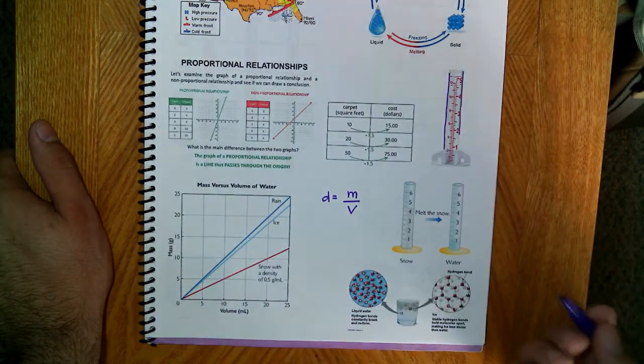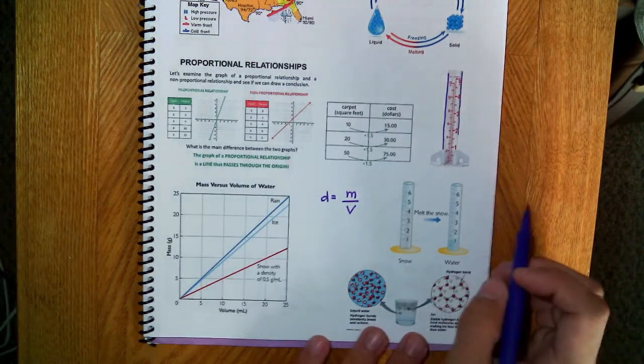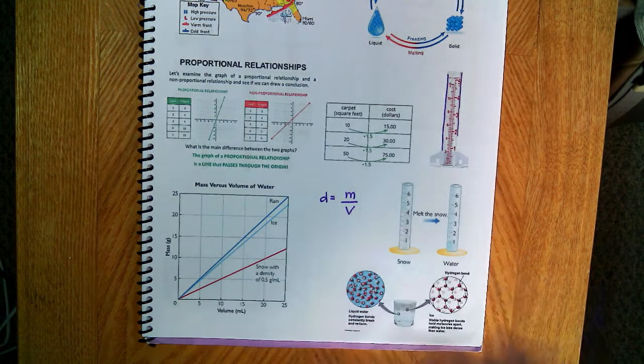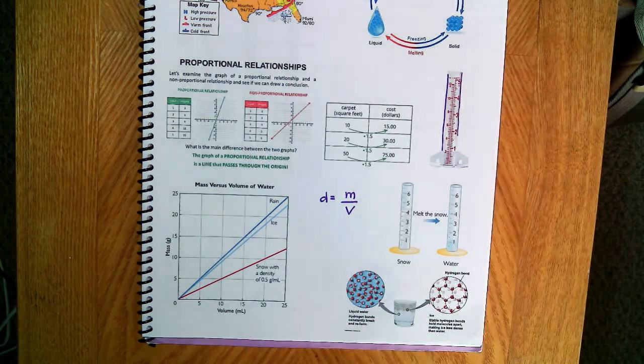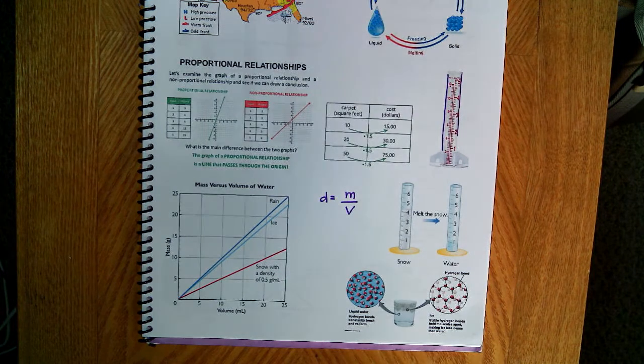What we looked at with using density and mass volume was the idea that if we have one phase of a substance and it changes phase, something's going to stay constant, but something is going to change. What that constant is going to be is the mass.